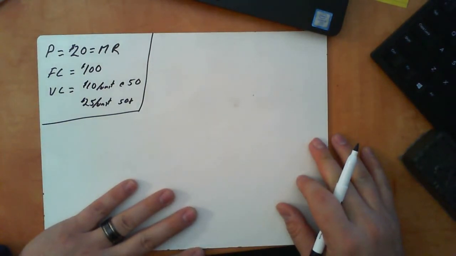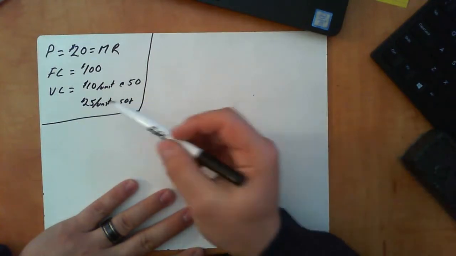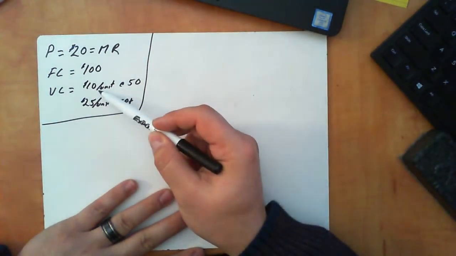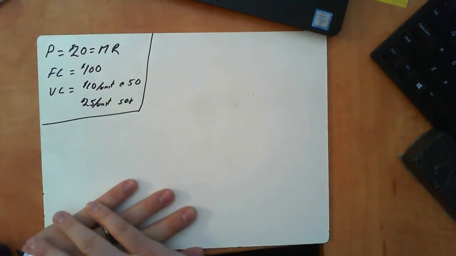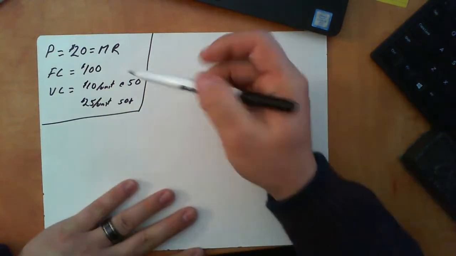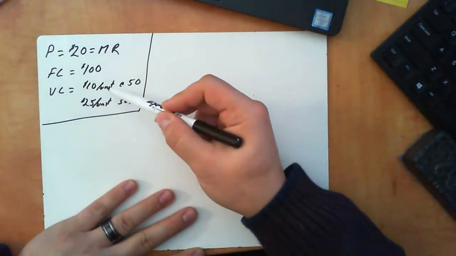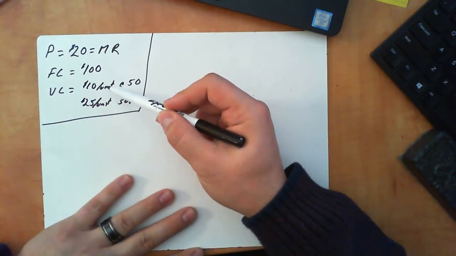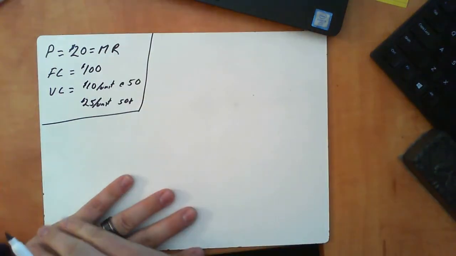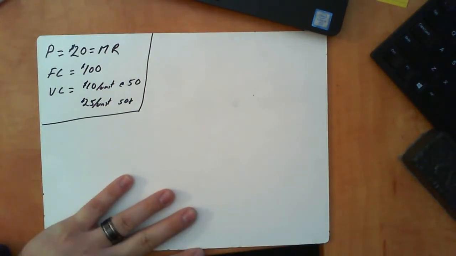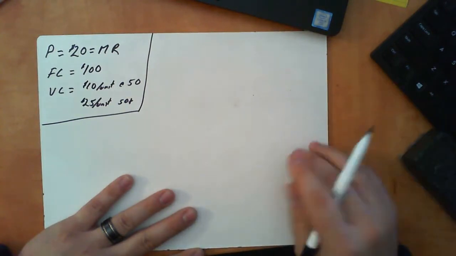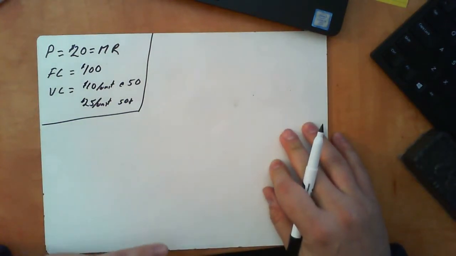So right now we can ask, what is the average variable cost for the first 50 units? Well, we know that the average variable cost for the first 50 units is $10. So does price equal or exceed the average variable cost of the first 50 units? Our price of $20 is greater than $10, right? So yes, our price does exceed average variable cost of the first 50 units.